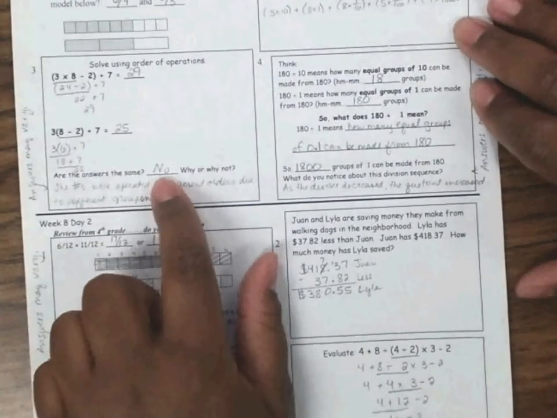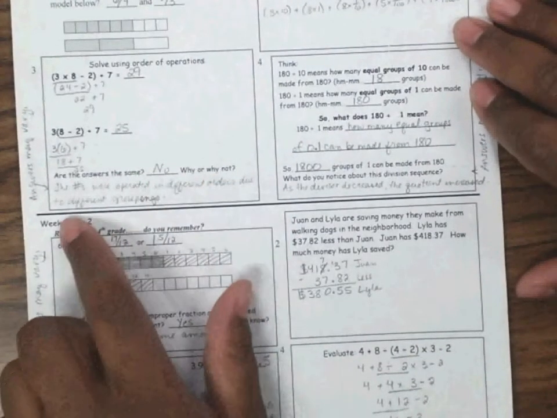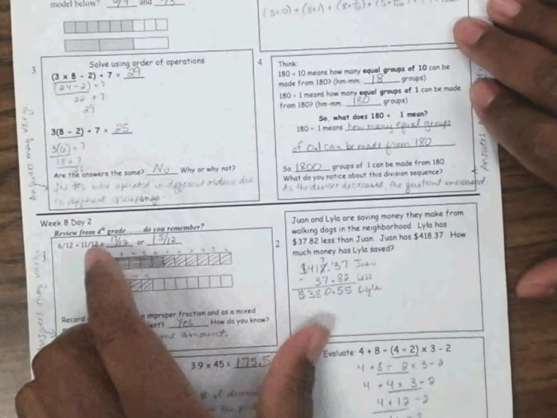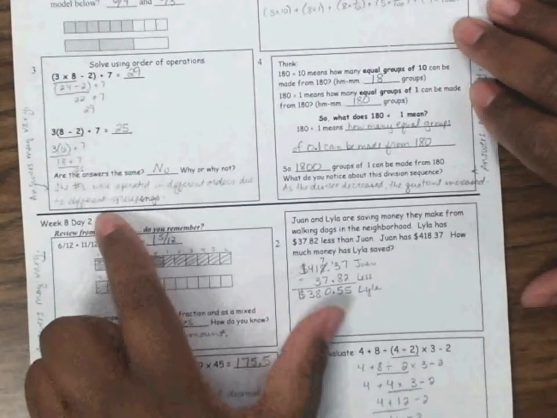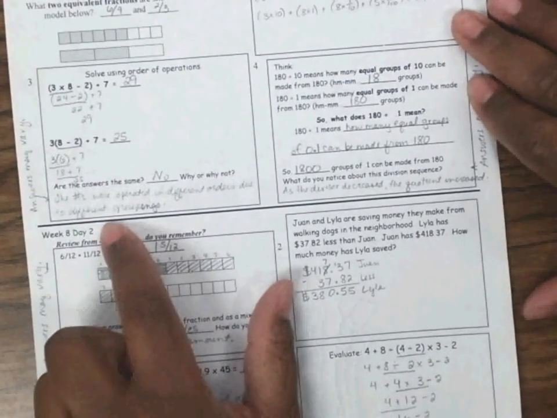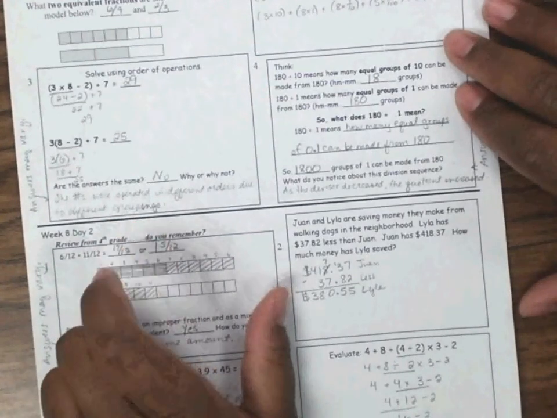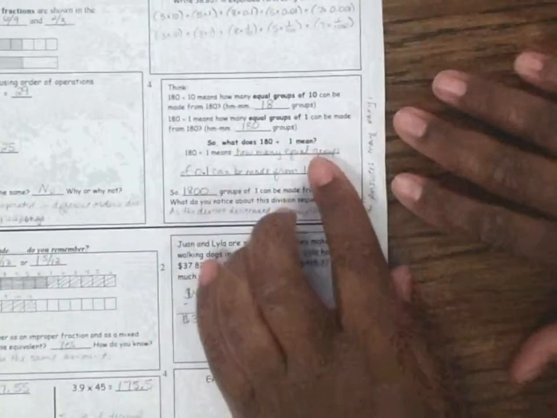Are the answers the same? No. Why or why not? Remember that it depends on how our numbers are grouped, and it can change the answer to our problem if the groupings are different.